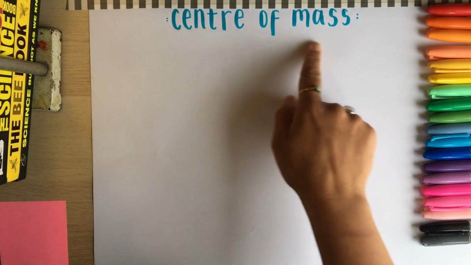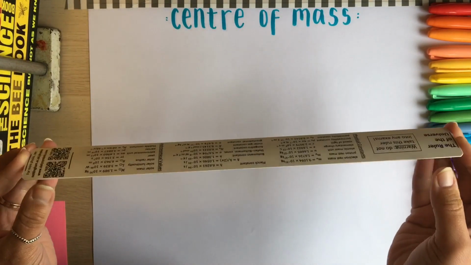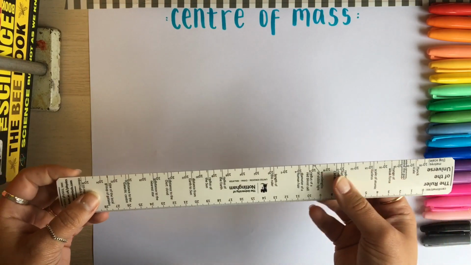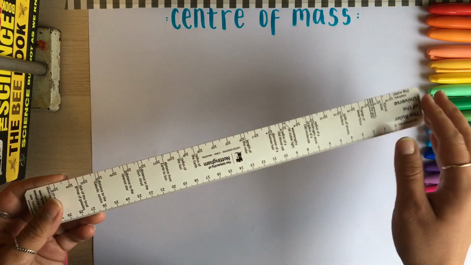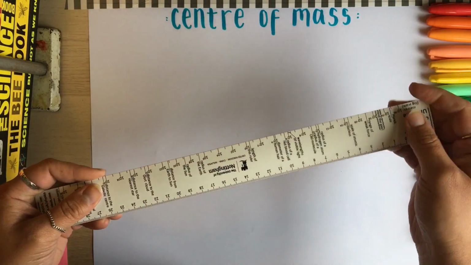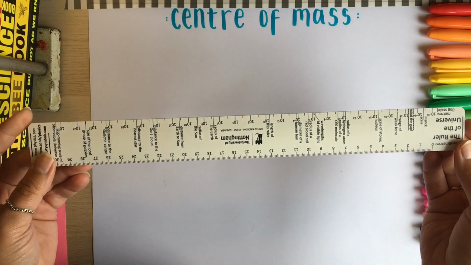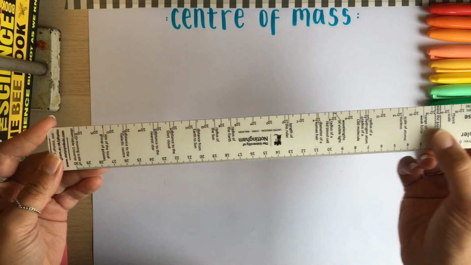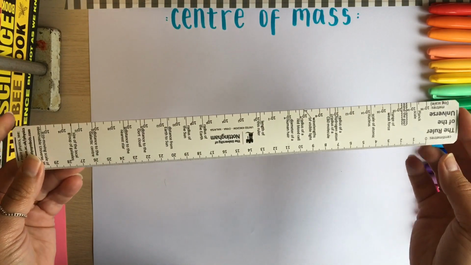So we're going to be learning about the centre of mass of an object. To start off with, let's think about what we mean by mass. The mass of an object is really the measurement of the matter that is inside of it. By matter we mean particles. If we consider this ruler, it's made of stuff, it's made of atoms, of particles, so therefore it is made of matter. And the measurement of how much matter is in this ruler is called mass.